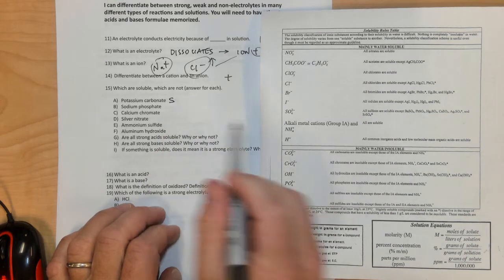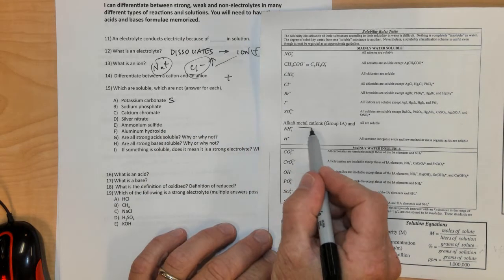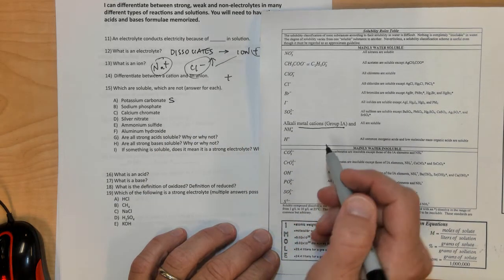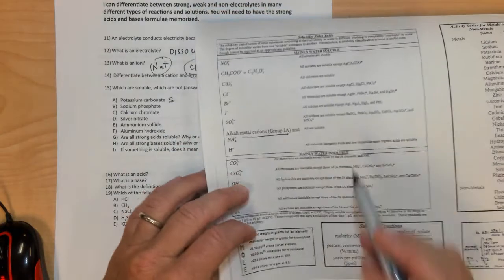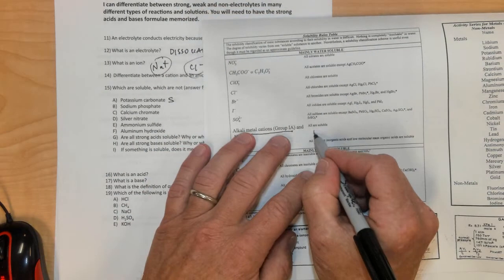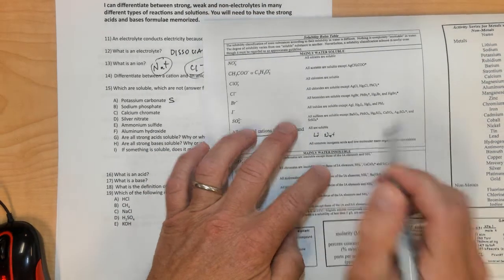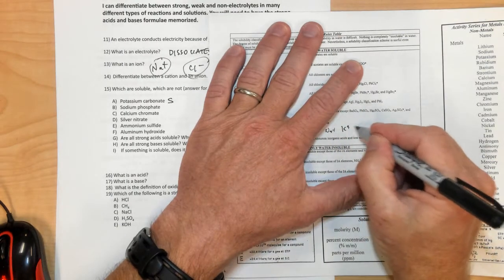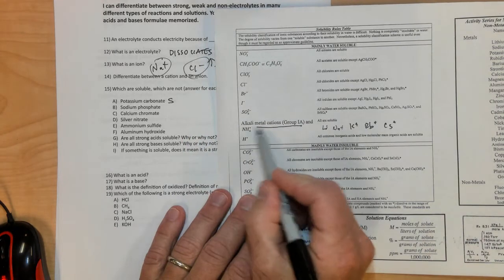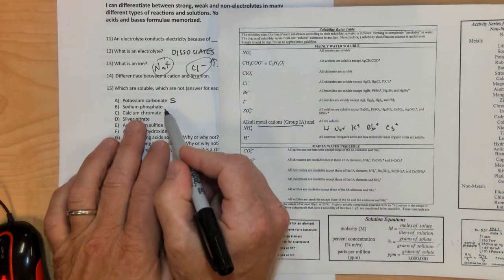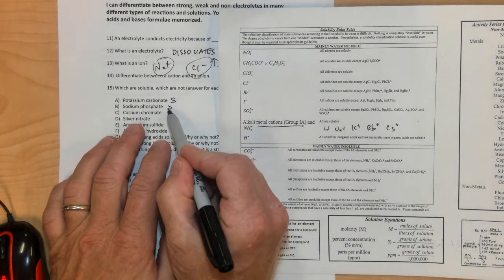Potassium carbonate is soluble because all alkali metal cations of group 1A are soluble, and group 1A, of course, includes lithium, sodium, potassium, rubidium, and cesium right here. You might want to write them in here: lithium, sodium, potassium, rubidium, and cesium. Write those in so then you know that those are the alkali metal cations. Sodium, once again, is an alkali metal, so it's soluble.